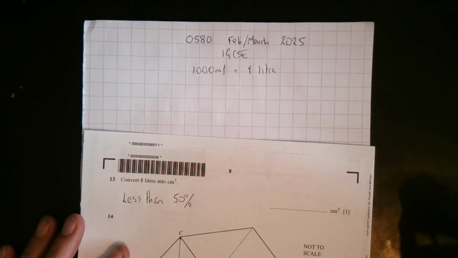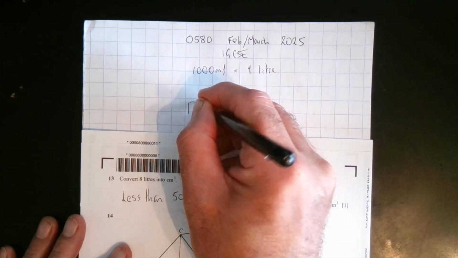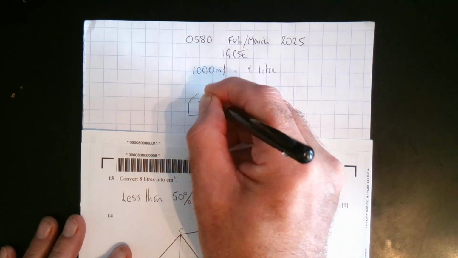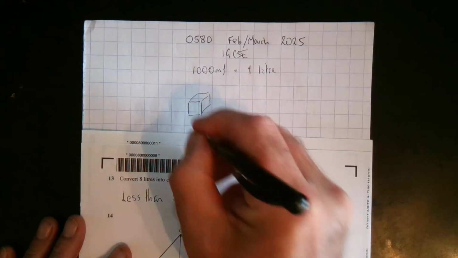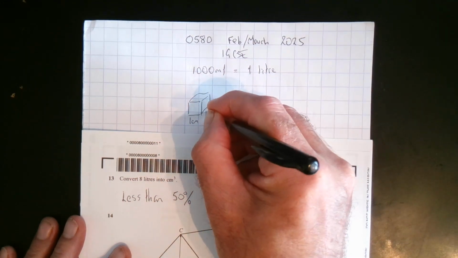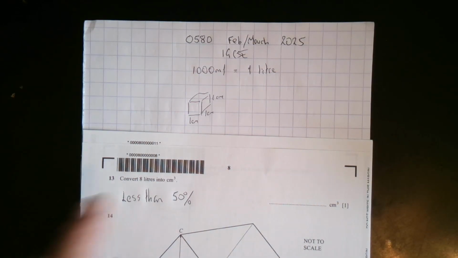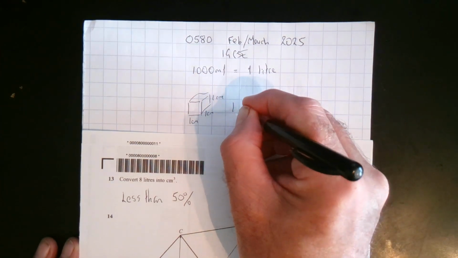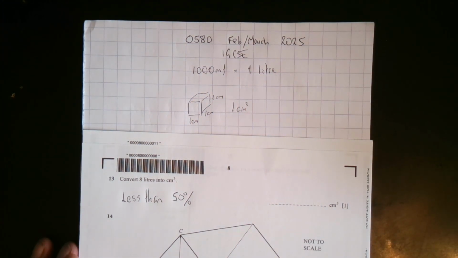Originally, in the early 1790s, sorry to bore you with history, the French revolutionary government introduced the metric system based on the metre. And there are 100 centimetres in a metre. This was a centimetre cubed. It's a centimetre cubed because it's a cube which measures 1 centimetre along each of the sides.